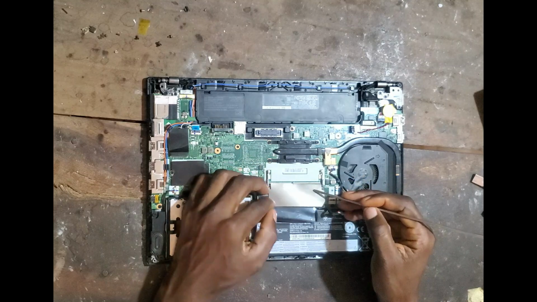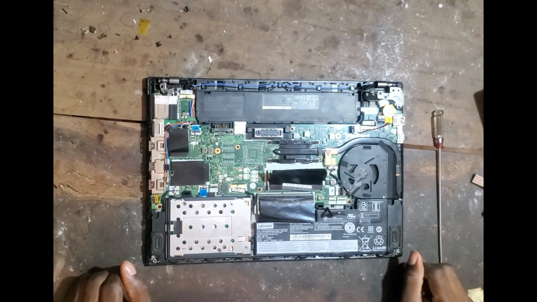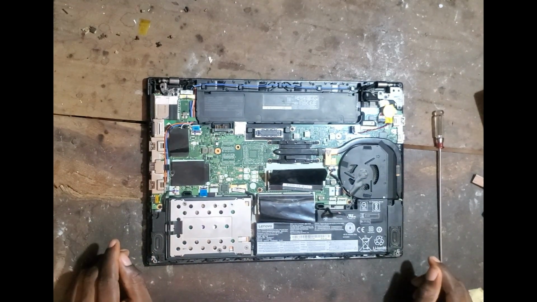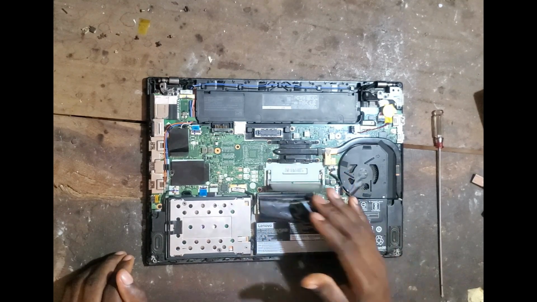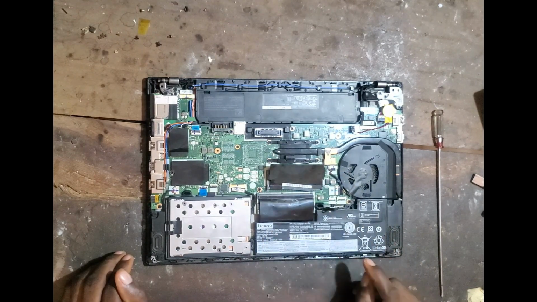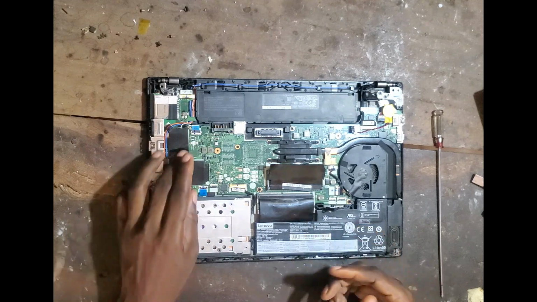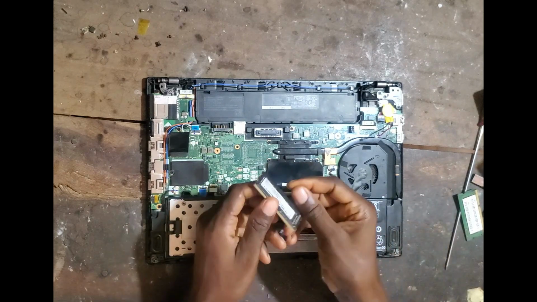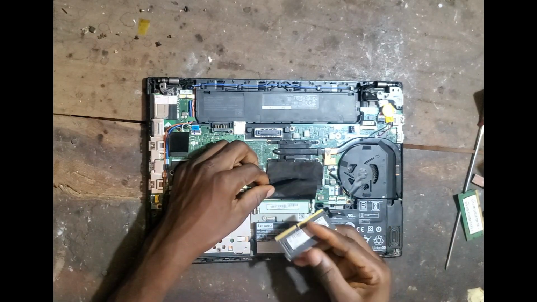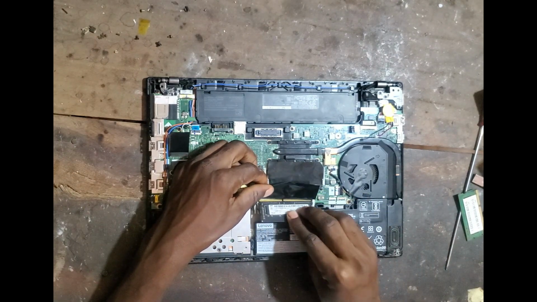Wow, empty. You see that? That explains why it's giving that error. No single RAM on this PC. It was complaining about absence of RAM. Yeah. So this is DDR4. So let's check this.